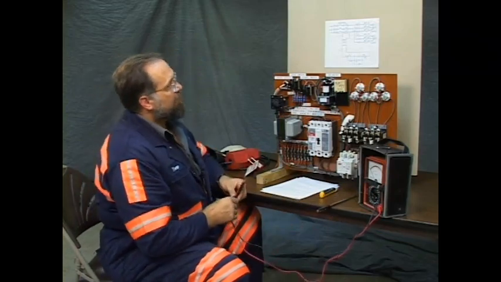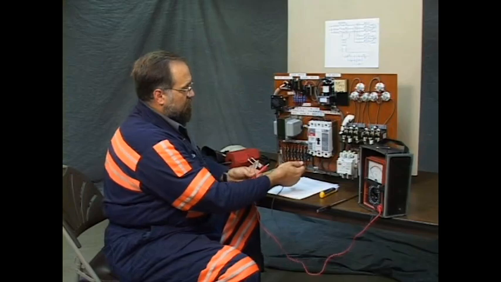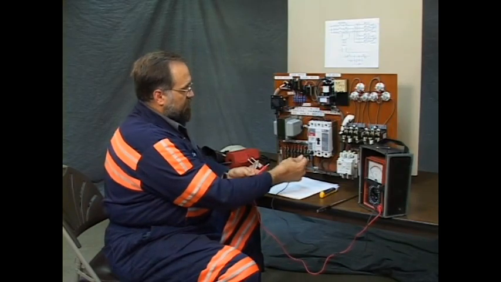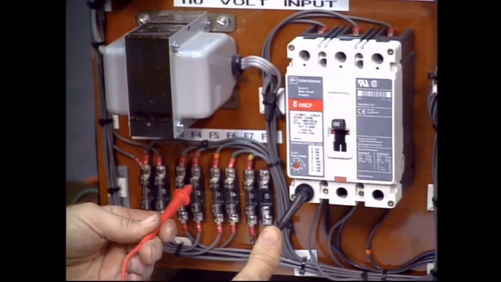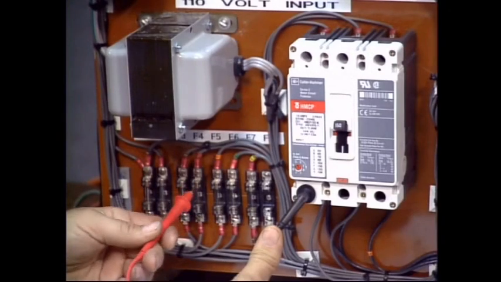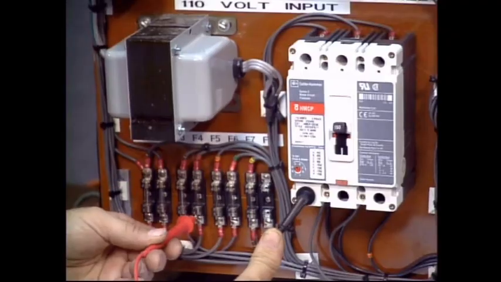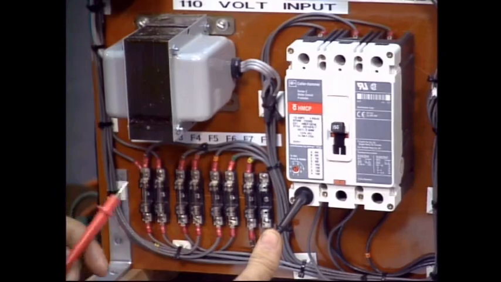We'll start off with the L11. It's on the load side of 1CB, and it goes to F4. And we read good. No problem there. We're going to read through F4 from the line side to the load side. The fuse is intact.